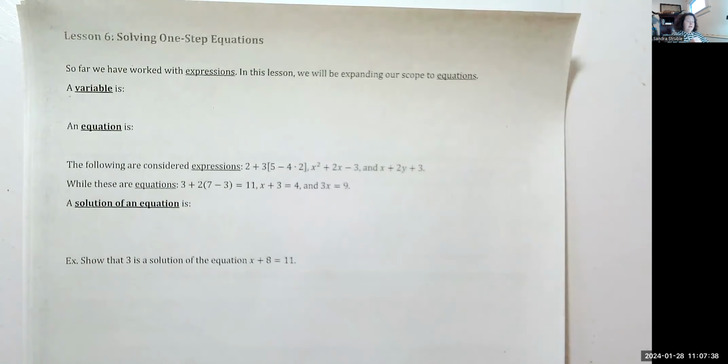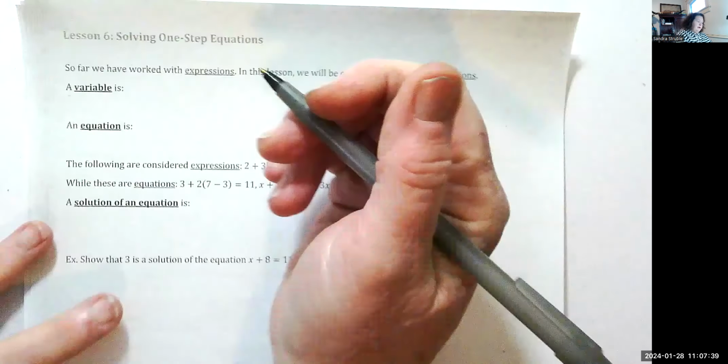what a variable is. All right, so a variable is just a symbol. Don't get all caught up in the fact that you're thinking of it as a letter.